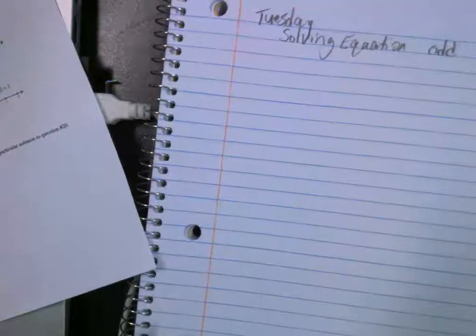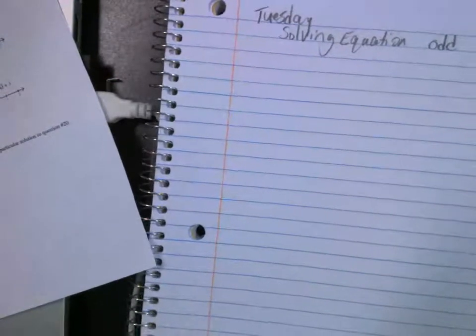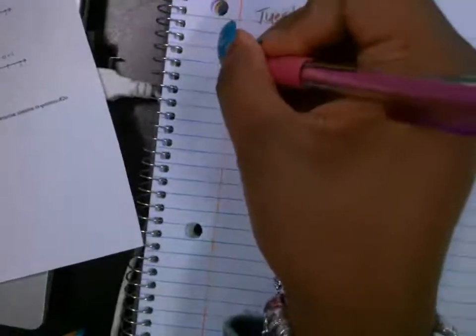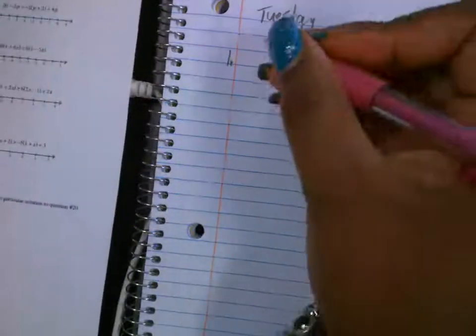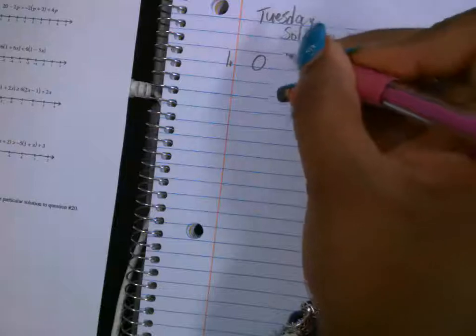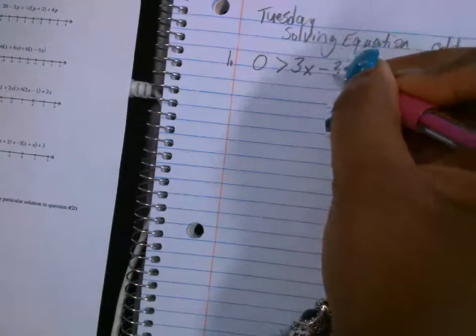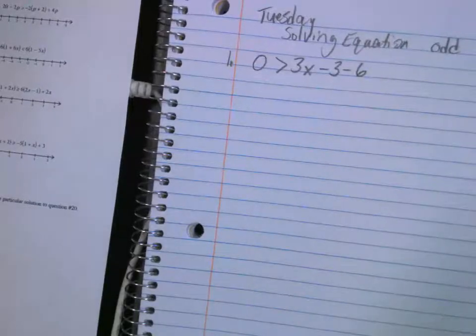Okay. And don't forget about the set B that you have to do. But I'm just going to go through the solving equations, doing the odd ones. All right, so that's this worksheet right here that I told you, doing a separate piece, and we're going to turn this in, okay? So we got 0 is greater than 3x minus 3 minus 6, okay?